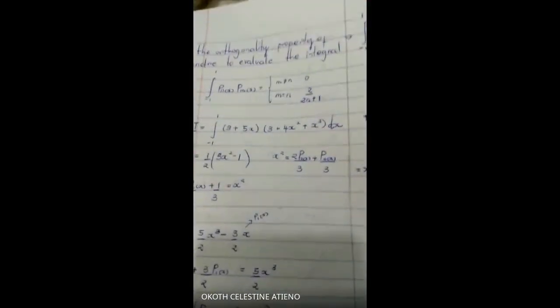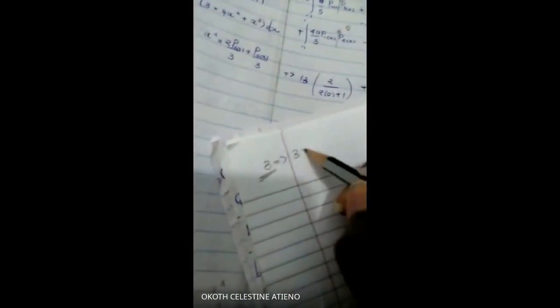So for 3, it's a constant. I can't express it like this when I'm doing orthogonality because all my terms have to be in Legendre polynomials. So this is the same as saying 3 times 1.